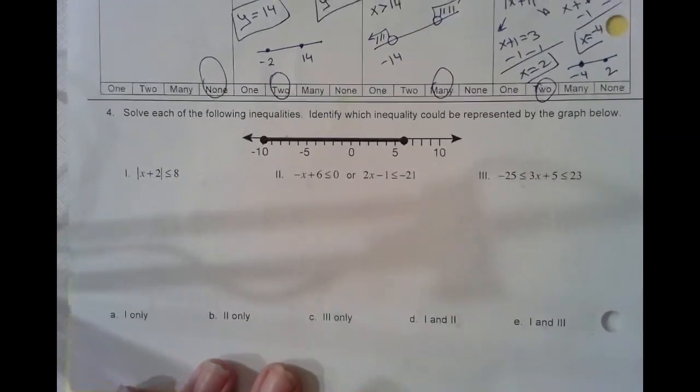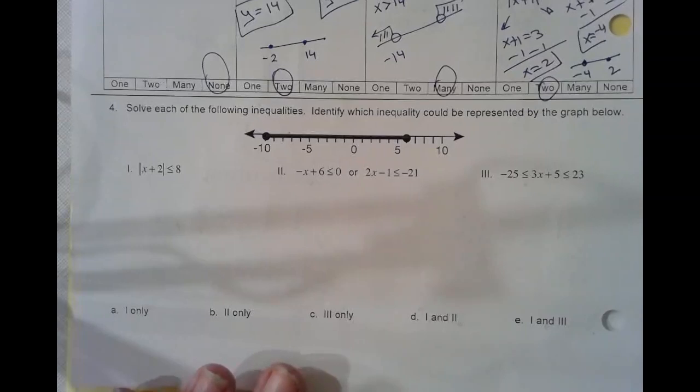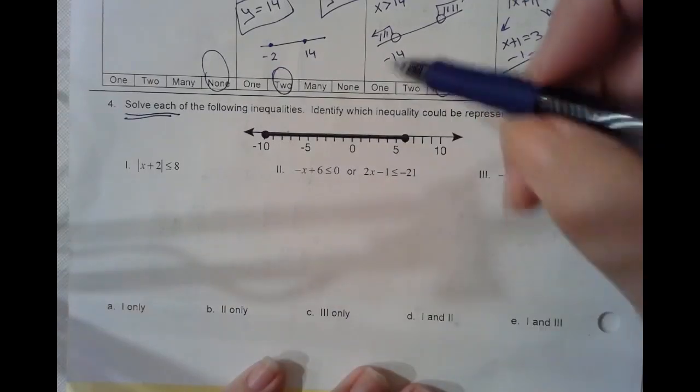Okay, last problem. You're going to have a problem like this on the test, and a lot of students get confused, so I want to make sure you understand what they want you to do. Solve each of the following inequalities. So you have to solve each one of them. You can't just give me one answer. You have to solve each one. And then you identify which inequality could be represented by the graph. So solve each one, and then you look at the graph and see which one matches.